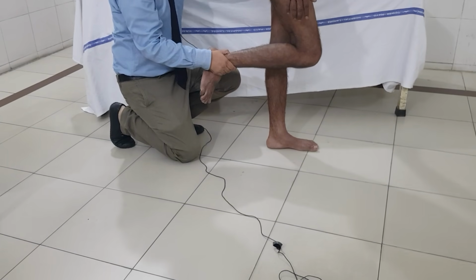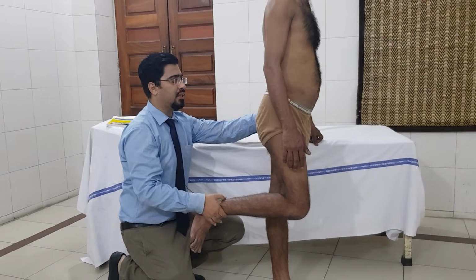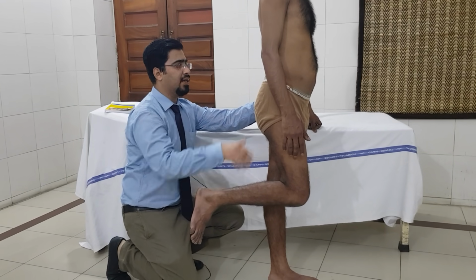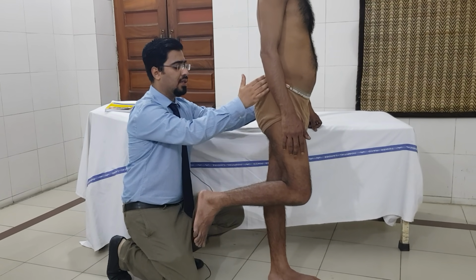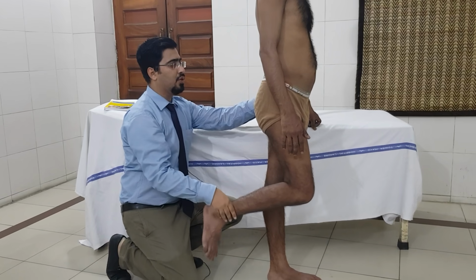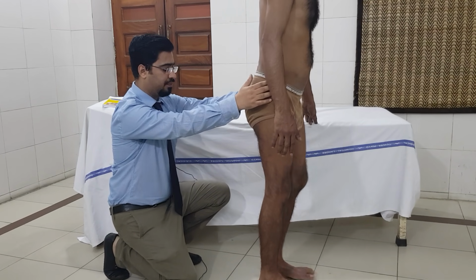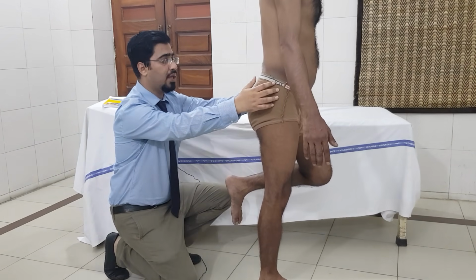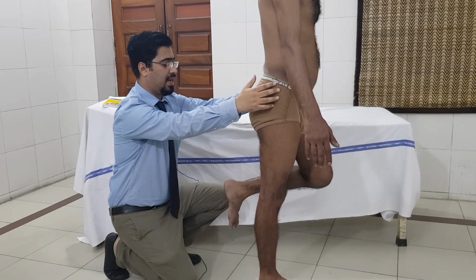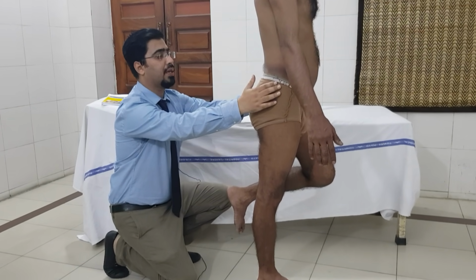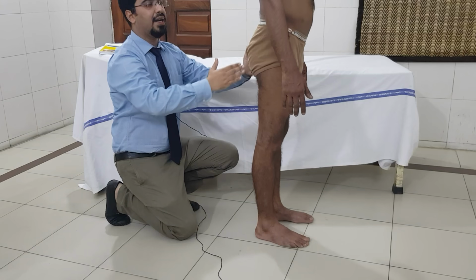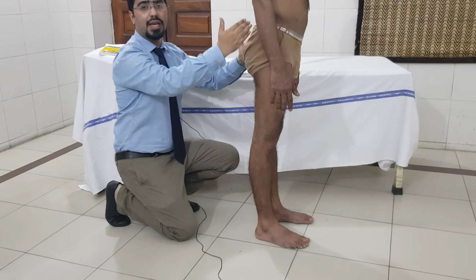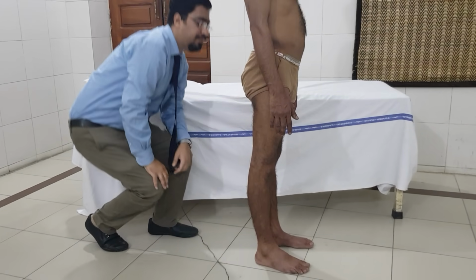Avoid flexing the hip. Ask him to do it like this. Keep a distance from the patient so that there is no miscoordination. Okay, thank you. So the Trendelenburg test is negative, there is no sagging on any side.